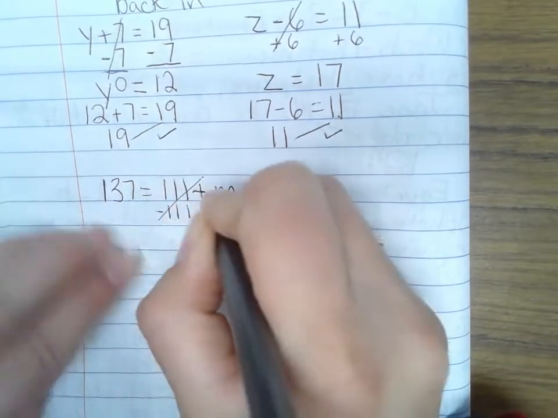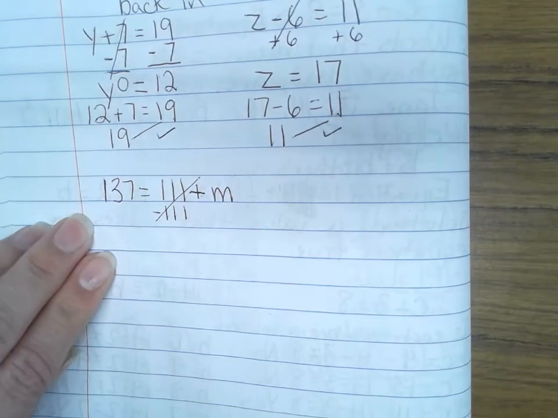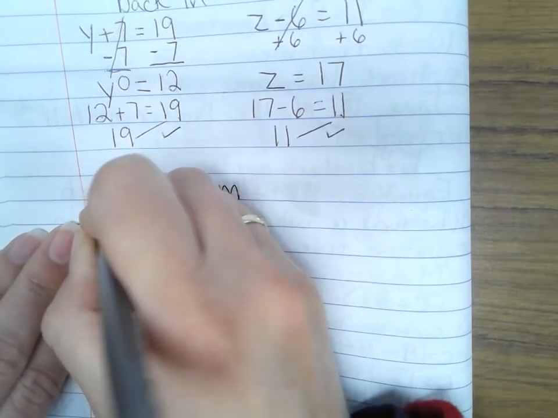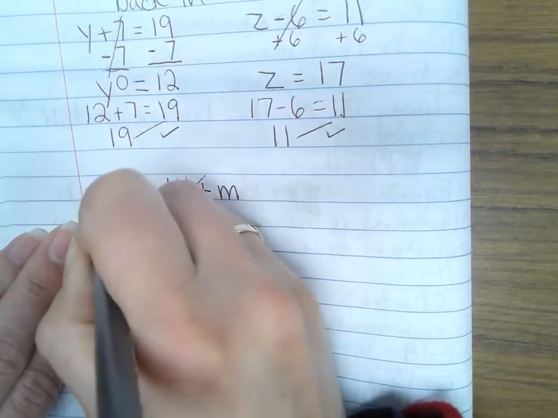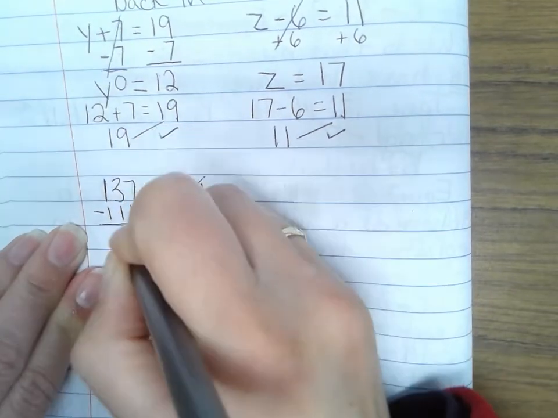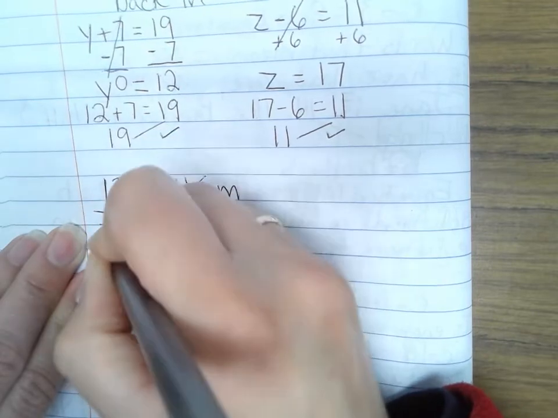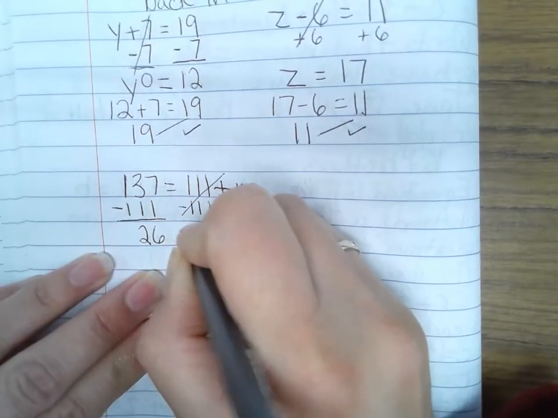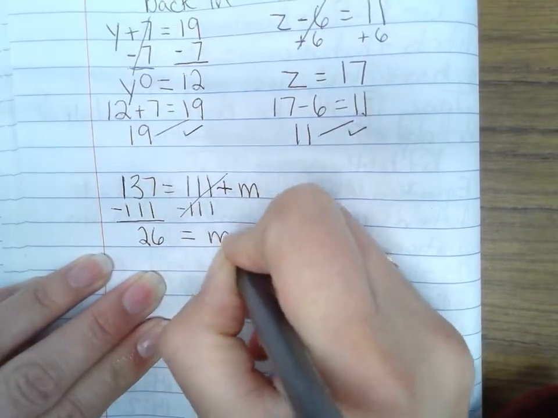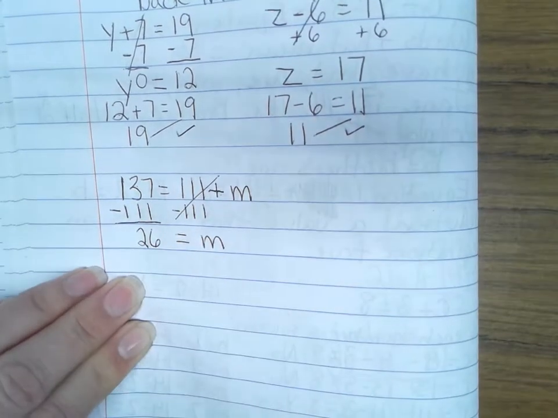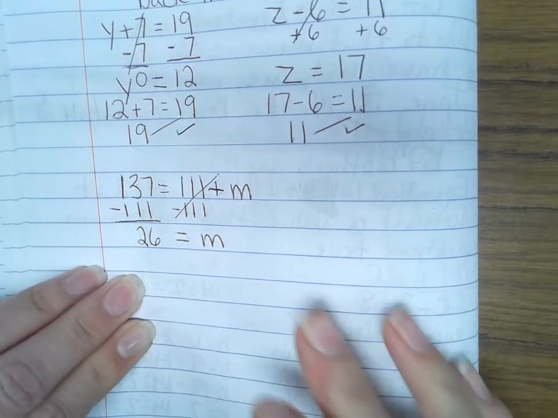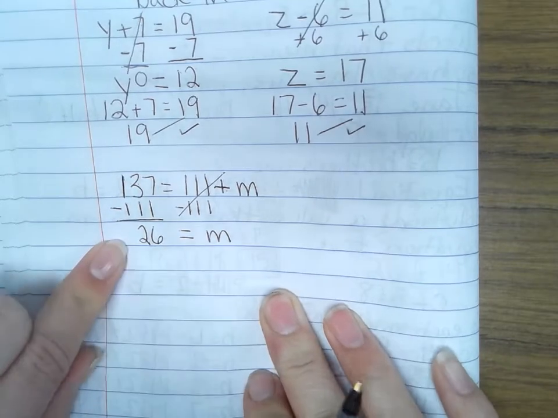Those cancel each other out. Adding and subtracting are opposites. They undo each other. So I'm going to minus 111 from this side. 7 minus 1 is 6. 3 minus 1 is 2. 1 minus 1 is 0. I get 26 on this side. M is the only thing left on that side because I undid this. So here, m equals 26.